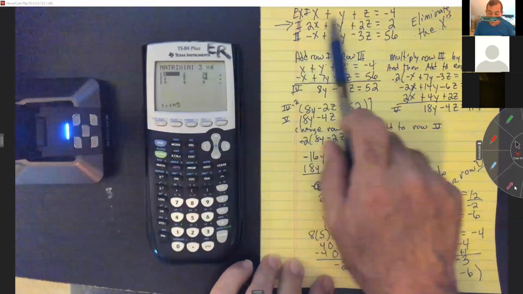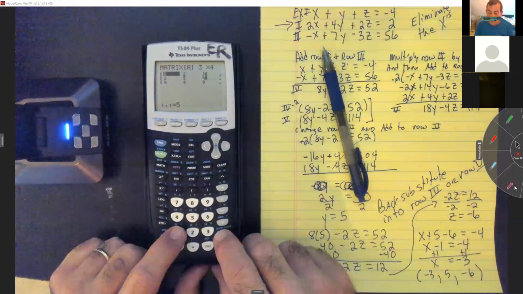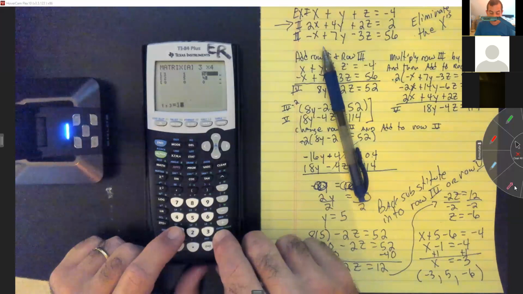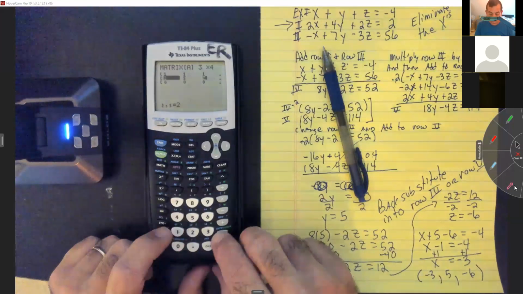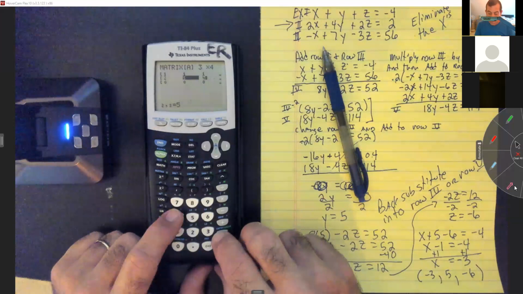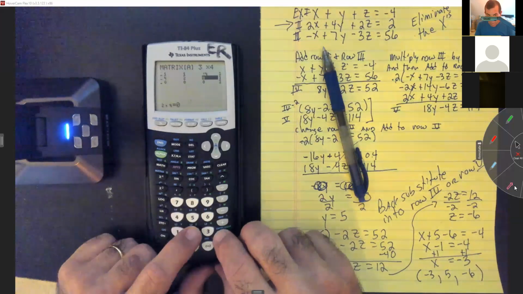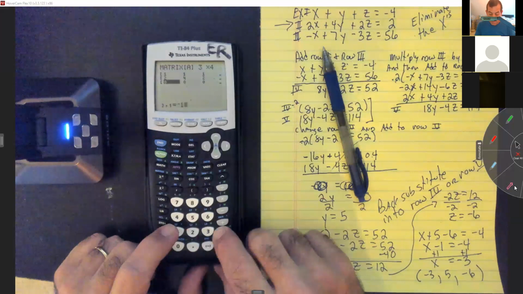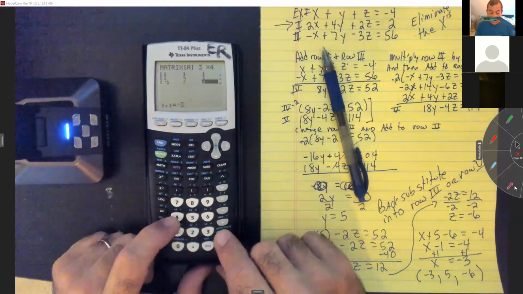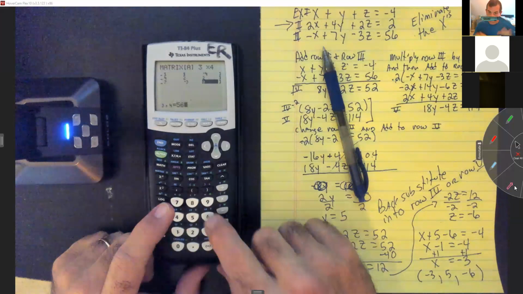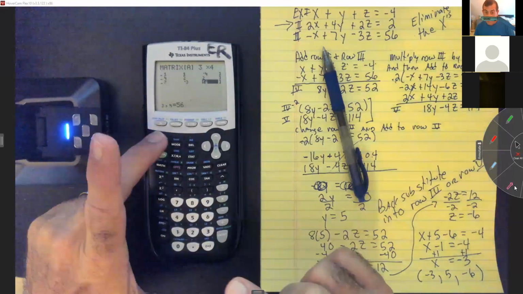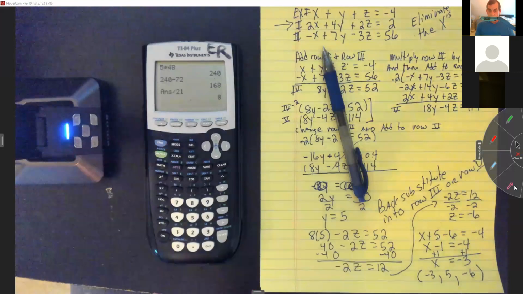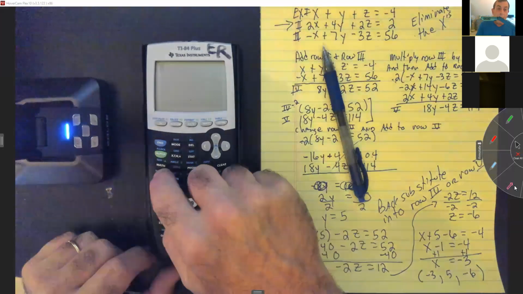So x is 1 enter, y is 1 enter, z is 1 enter, -4 enter. Then I got 2, 4 enter, 2 enter, 2 enter. Then the last row, I got a -x, which is a -1 enter, 7, -3 enter, 56 enter. So remember, I got my matrix in. I'm going to quit the screen by hitting second mode. All right, let me clear that. I want RREF.